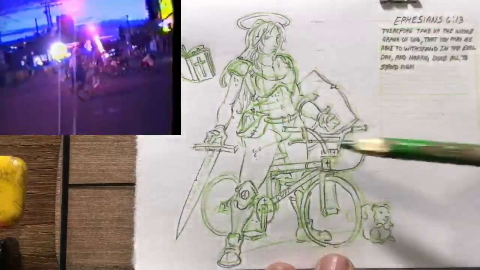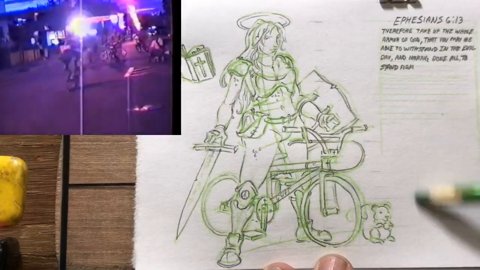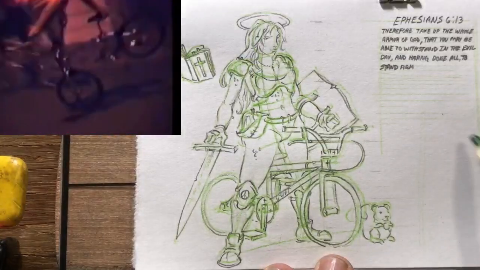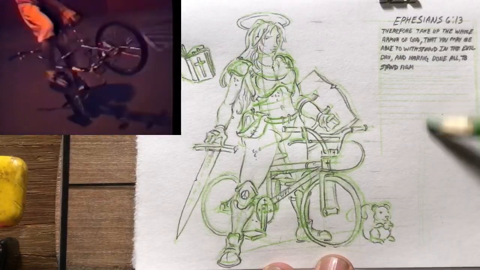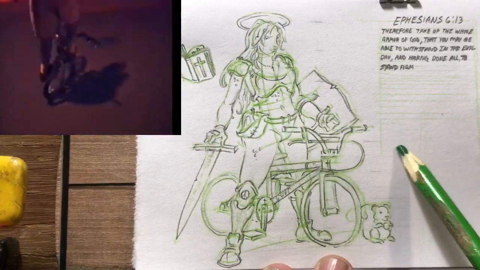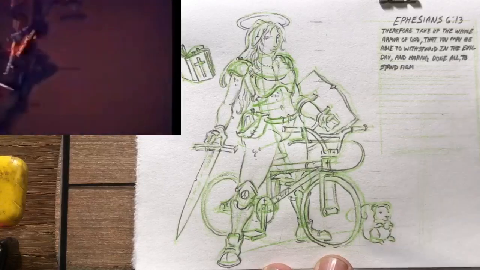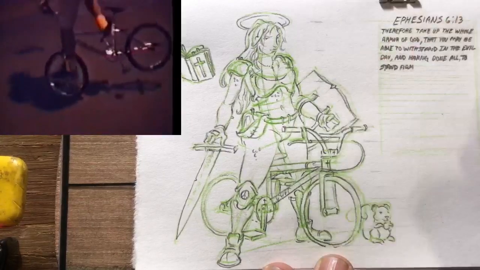I kind of want to just draw a cross up in here or something. Just because I don't know what else to put right there.